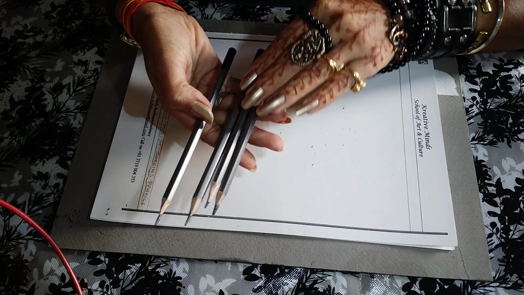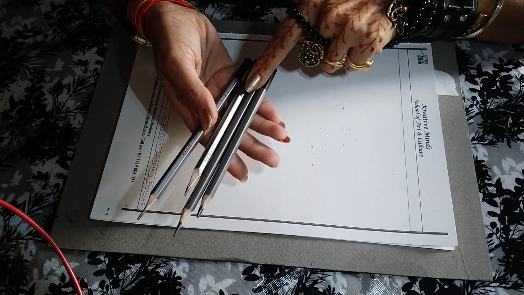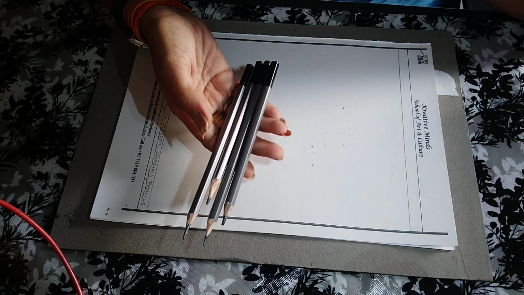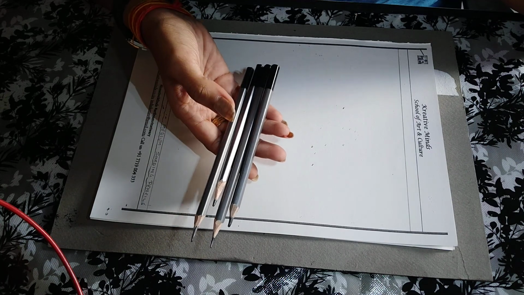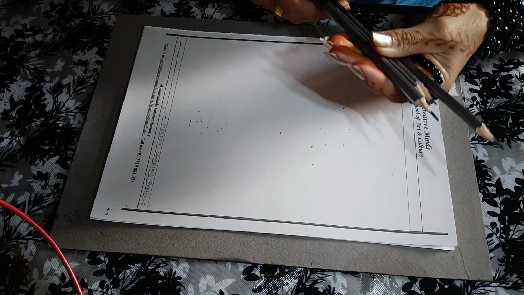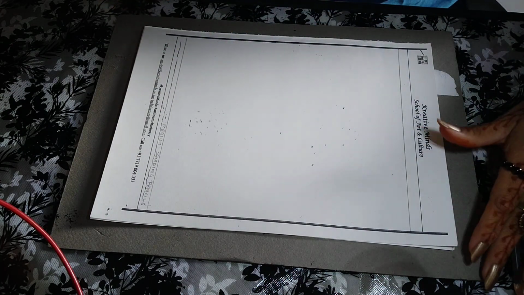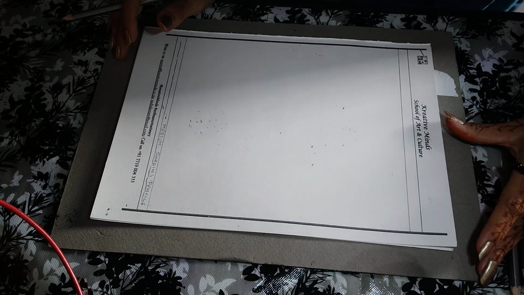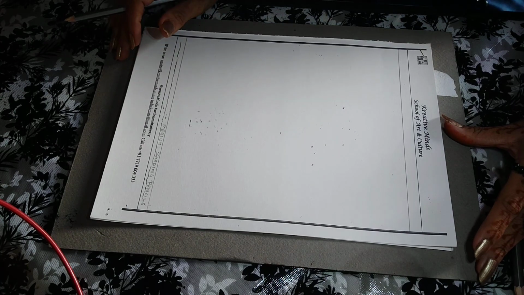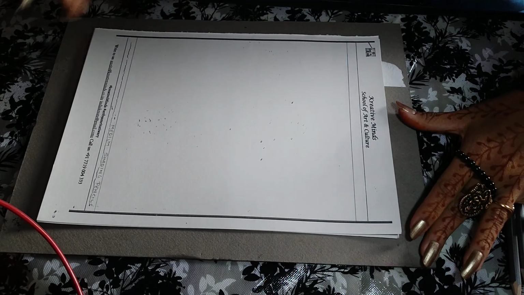And here the shading pencils I'm using are all B's. That means 2B, 4B, 6B and 8B. So let us see and understand what difference it makes. To begin with, let's draw with the help of 2B. Generally 2B is very useful when it comes to drawing. So let's start with 2B.